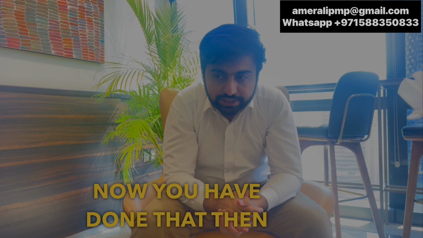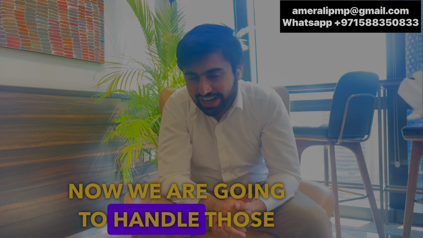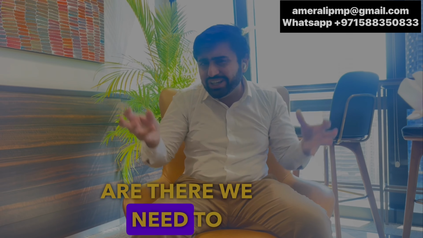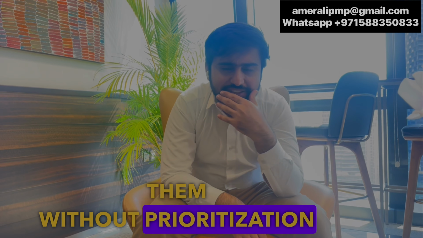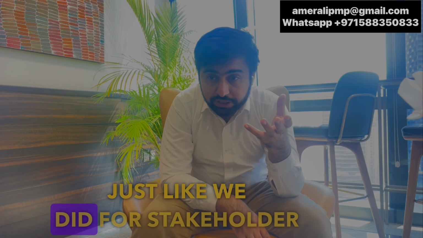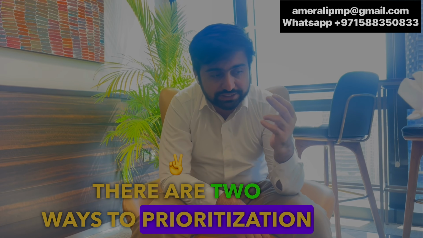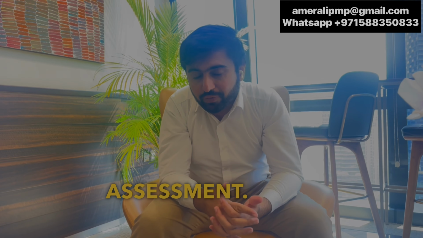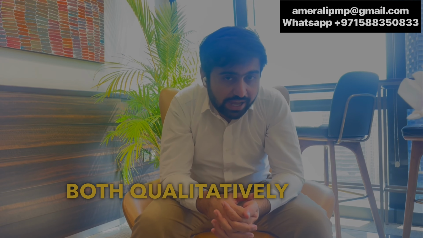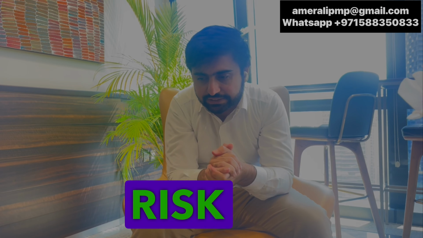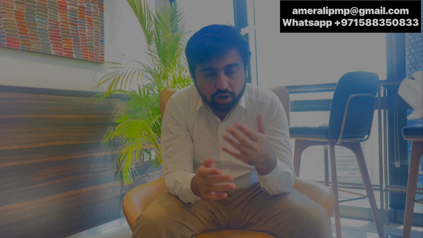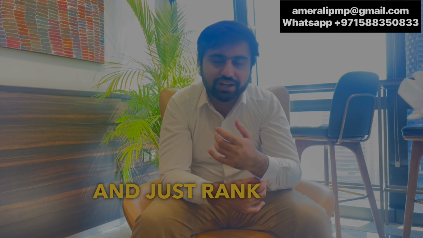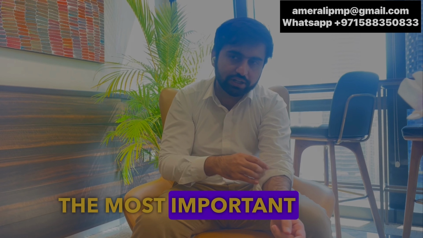Now you have done that, then what are we going to do? Now we are going to handle those risks. We are going to work on those risks. First of all, the risks are there, we need to prioritize them. Without prioritization, we cannot work with them. Just like we did for stakeholders, there are two ways of prioritization: qualitative risk assessment and quantitative risk assessment. We rank the risks both qualitatively and quantitatively. Qualitatively, we use probability and impact metrics, take all the risks and rank them to see what the most important risks are.